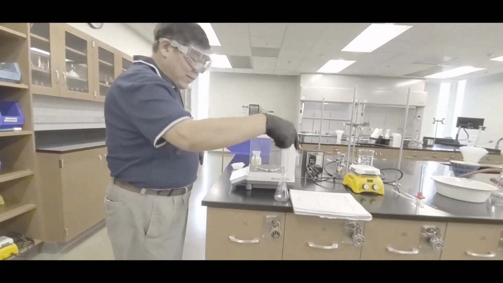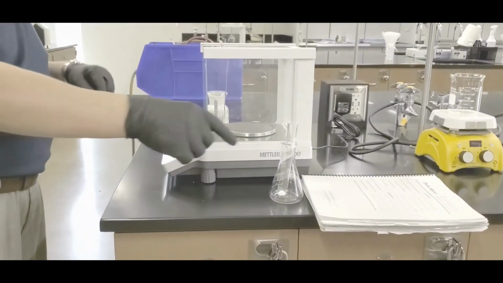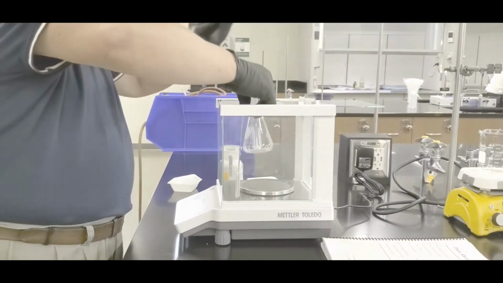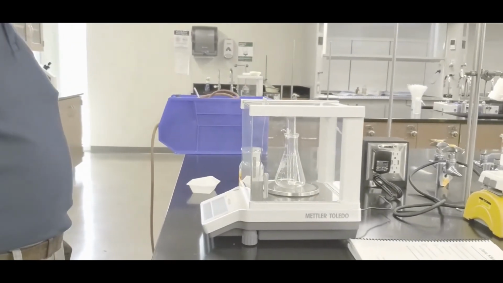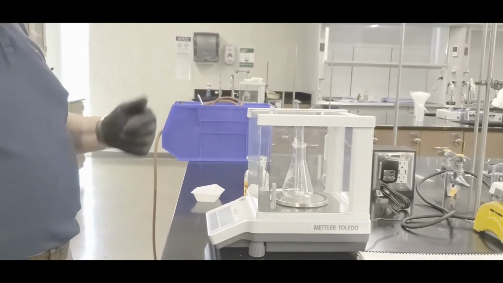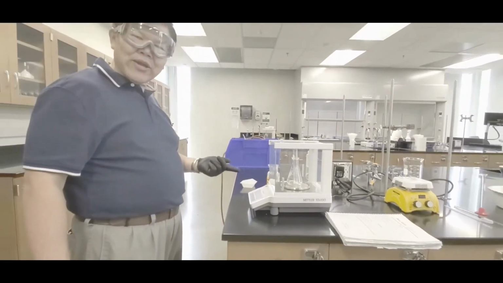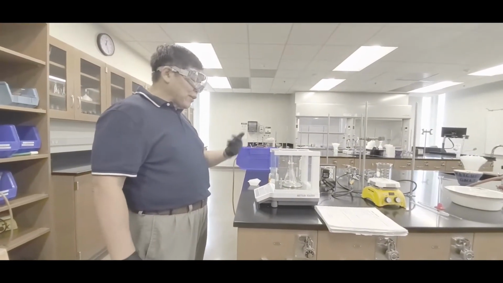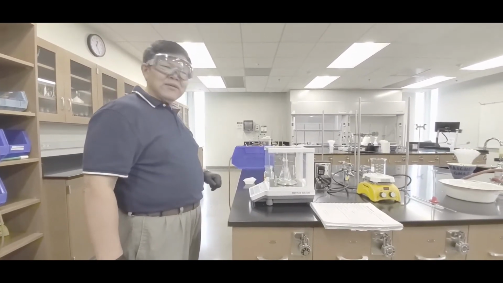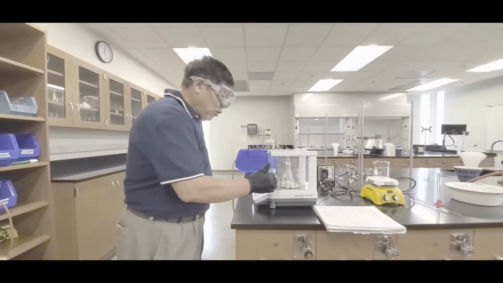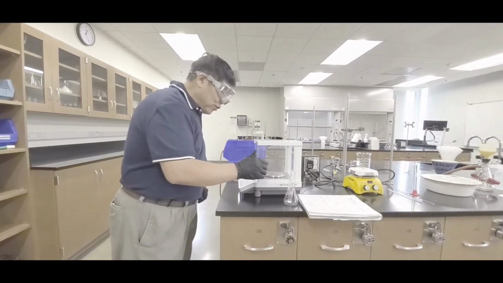Okay, now park it back in here. Now zero the balance again. Okay, you just zeroed it. In that case, park it back in here. Okay, record this mass. So in that case, there's your mass of the flask, test tube, as well as salicylic acid. So what you do is you subtract the previous number from this one to get the exact amount of salicylic acid that's in the test tube. Okay, that's what's important.